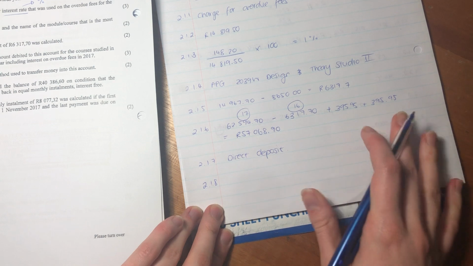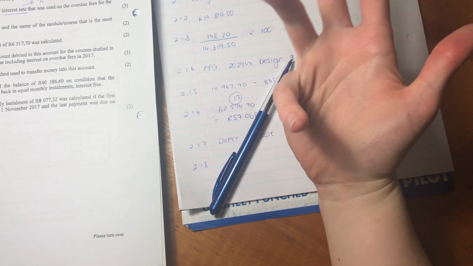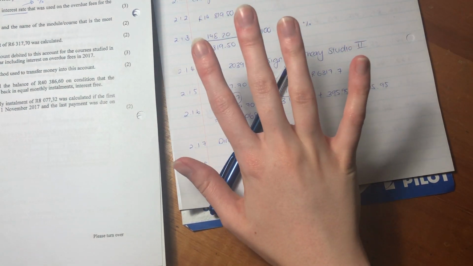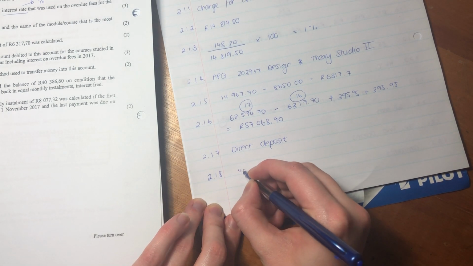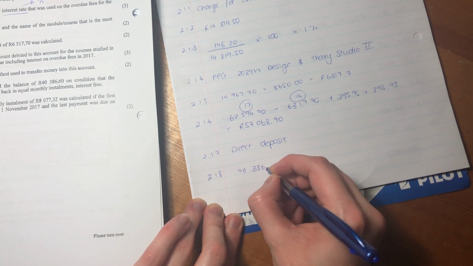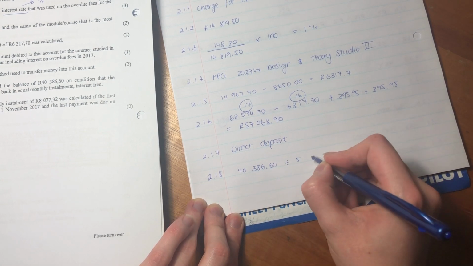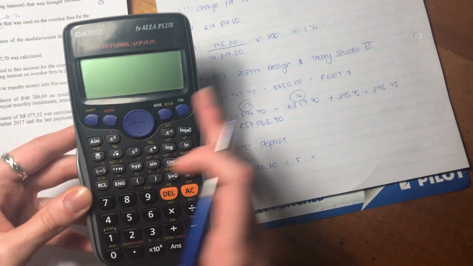So let's just count when these payments were made. It was November, December, January, February, March. So it's 5 payments in total. So the total amount that she has to pay back to the family friend has to be split by 5, because there were 5 installments.